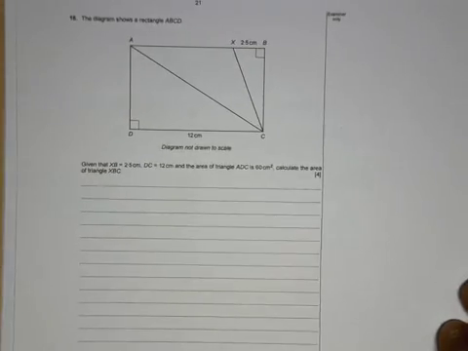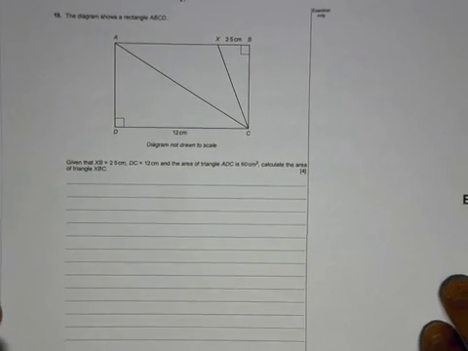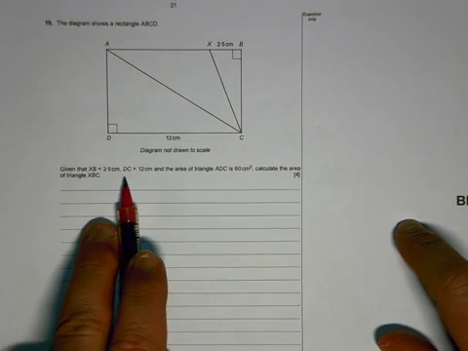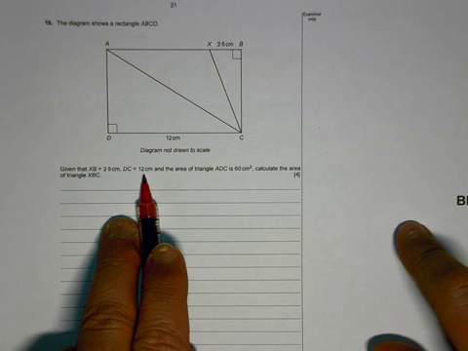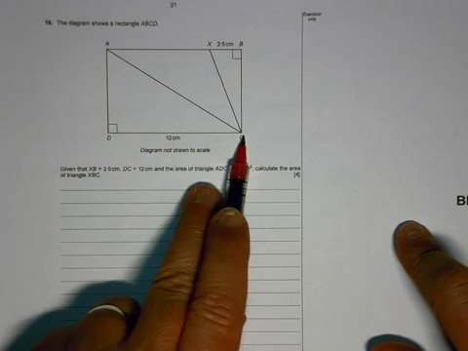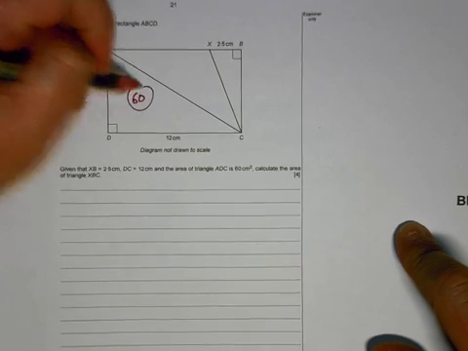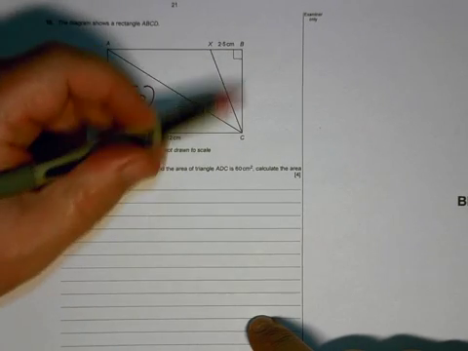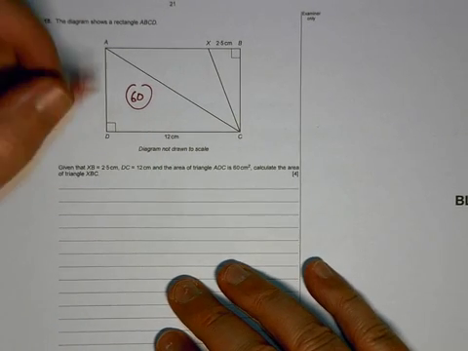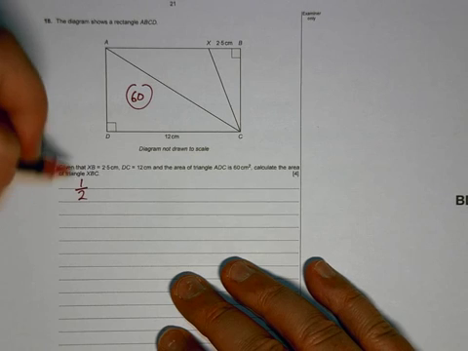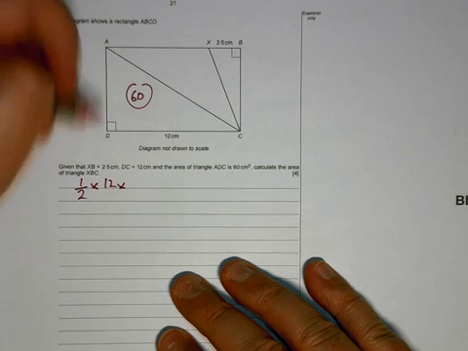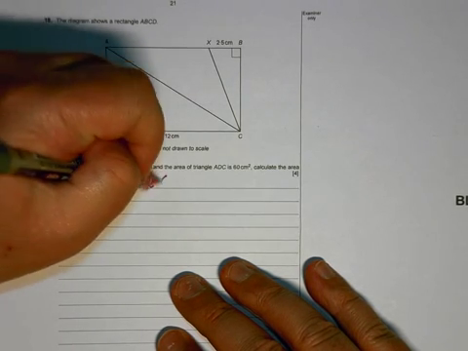And the final question on the paper, 4 marks. Given that XB is 2.5 centimeters, DC is 12 centimeters, and the area of triangle ADC is 60. So I know that that area is 60. Calculate the area of triangle XBC. So the area of a triangle is half base times height. So half times 12 times the height AD must equal 60.